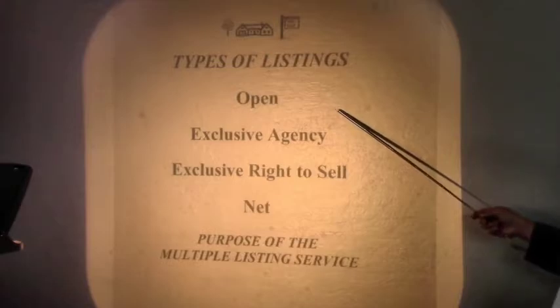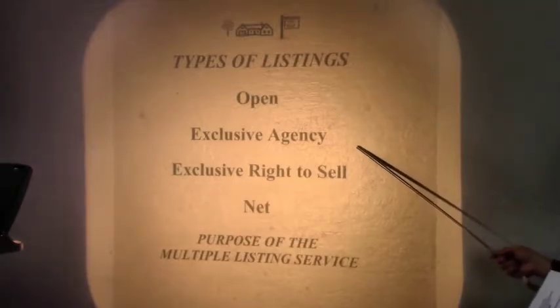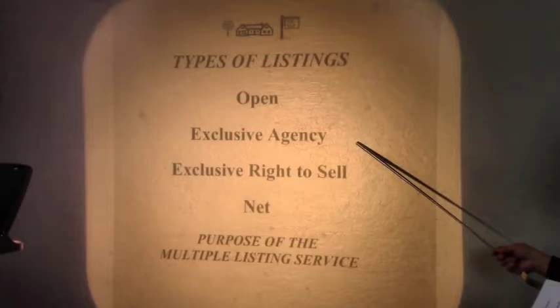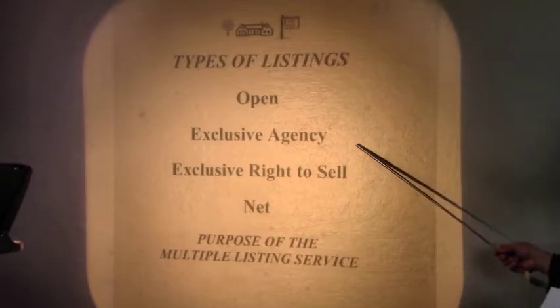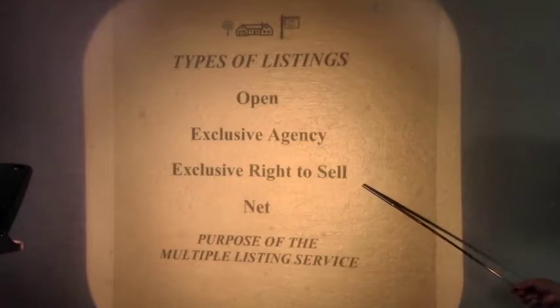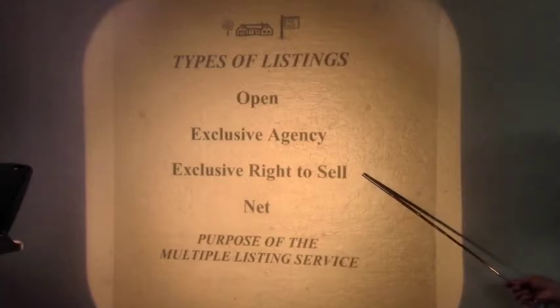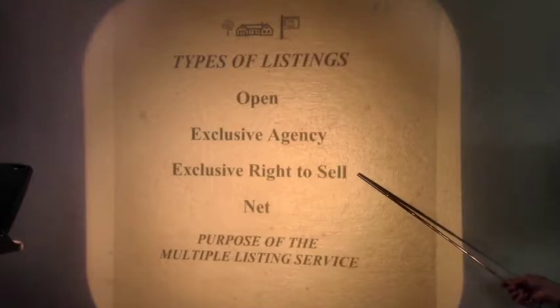Okay, that's open. Exclusive agency means the owner hires only one broker to find a buyer. But again, if the owner finds the buyer himself, the broker gets nothing. But the exclusive right to sell means this, it's guaranteed. So even if the owner finds a buyer for himself, he owes commission to the broker no matter what. And that's the listing agreement.